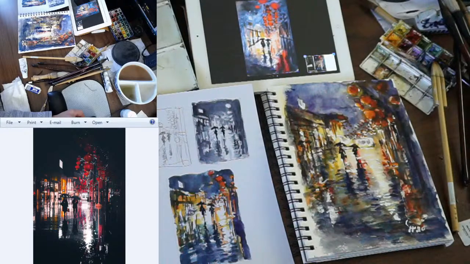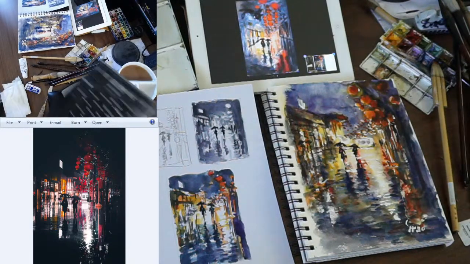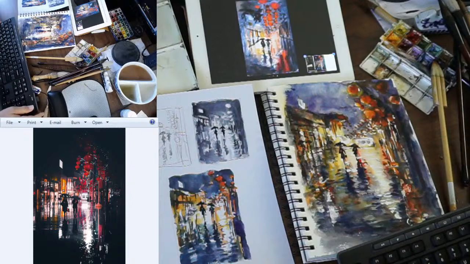And then I would definitely put more contrast in the sky around all this too, right up against them there. Gives it a little punch.